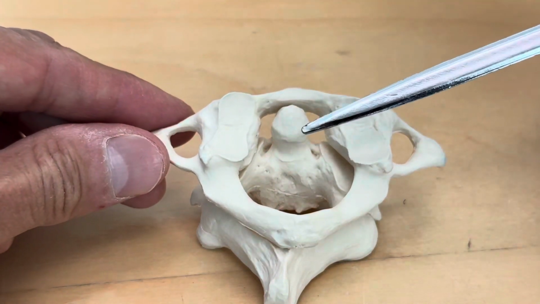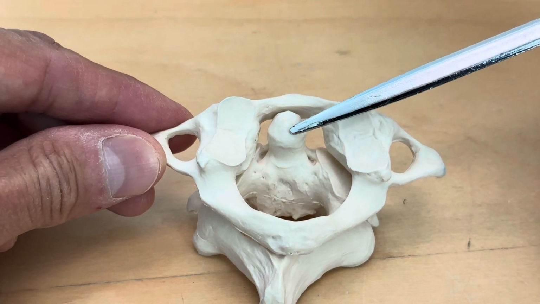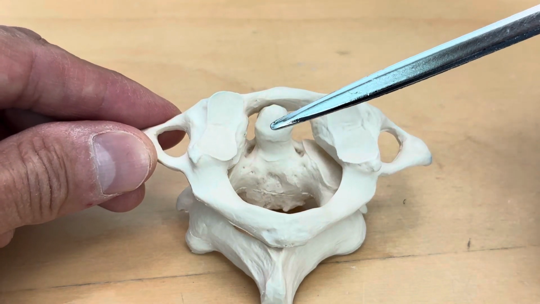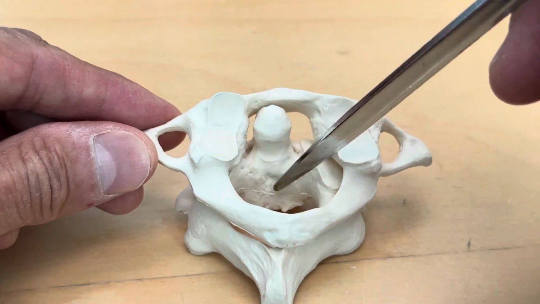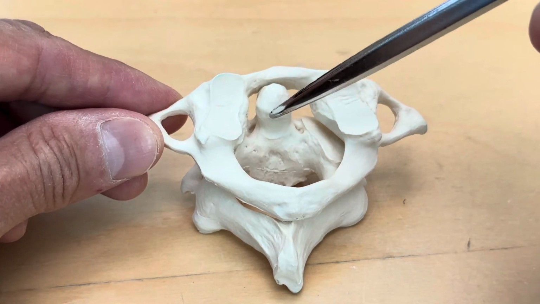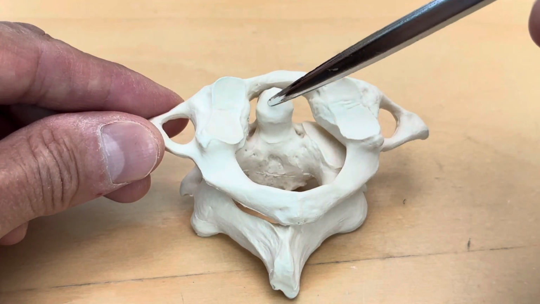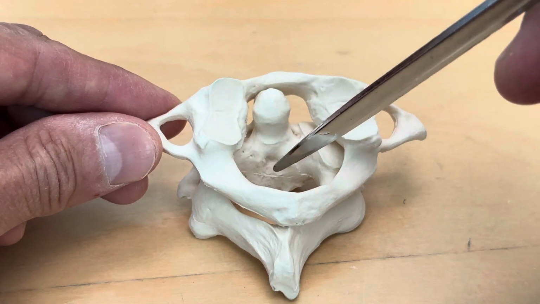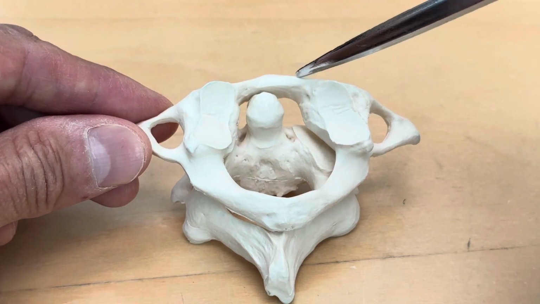This structure right here, developmentally, would have been the portion that would form the vertebral body of C1, but instead it fused to C2 very early in development. It's called the dens. It's also referred to as the odontoid process. It projects superiorly from the vertebral body of C2 and articulates with the anterior arch of C1.